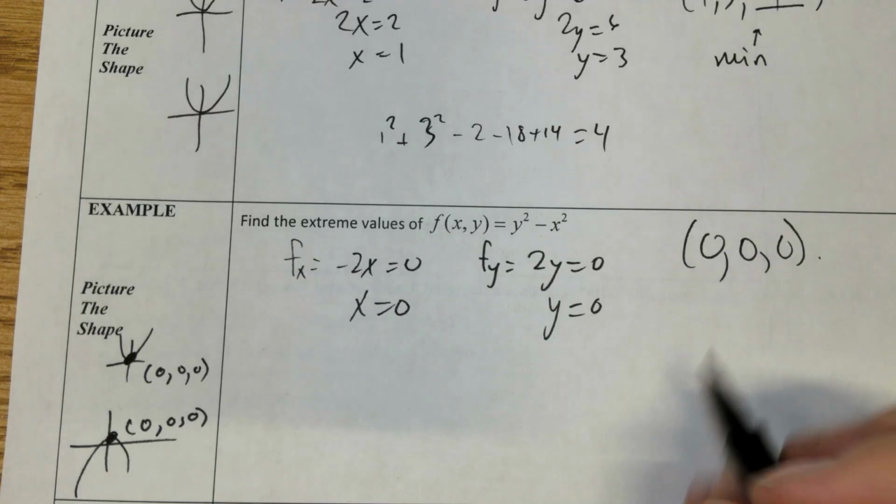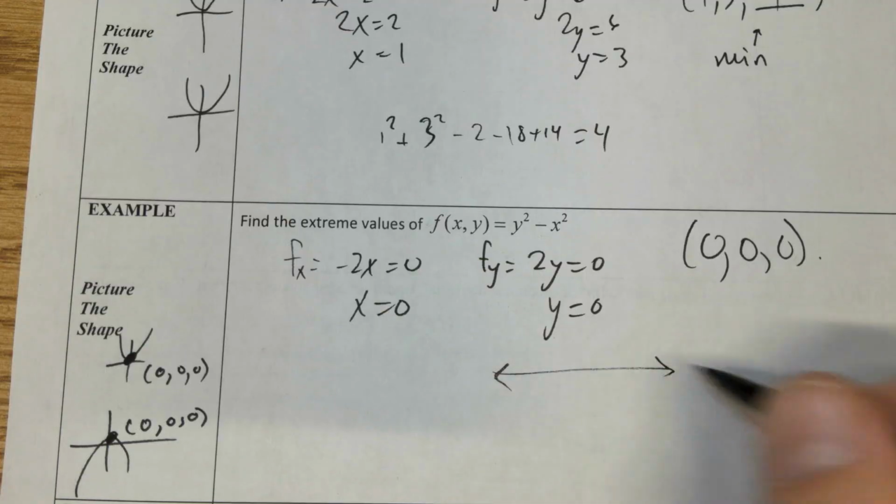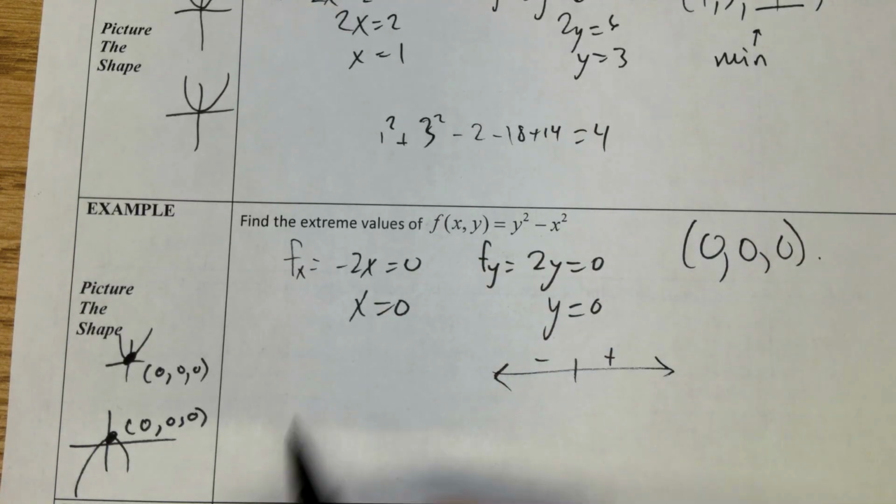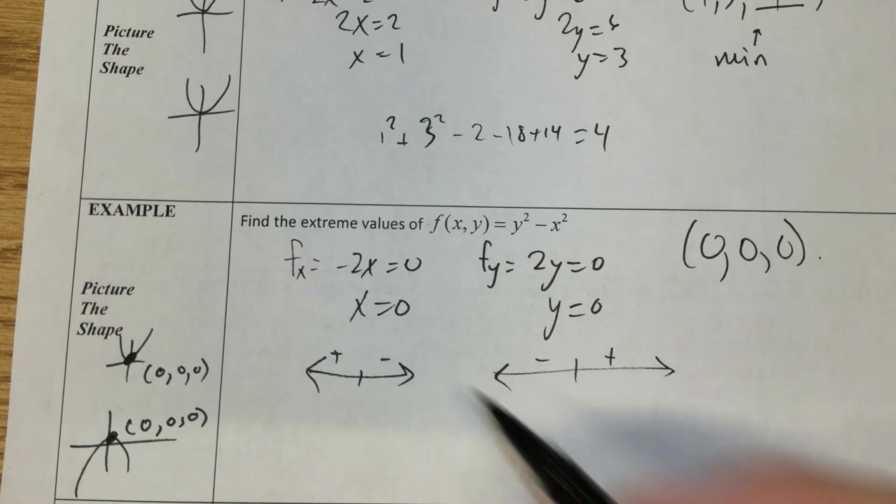So again, if I'm thinking about it, this goes from negatives to positives. This goes from positives to negatives.